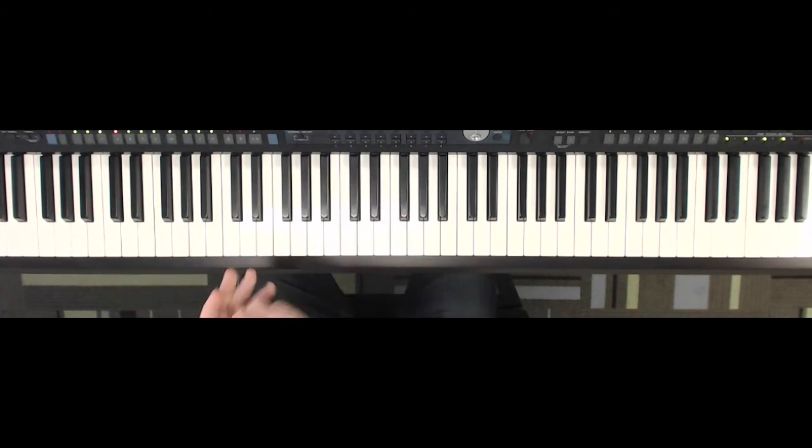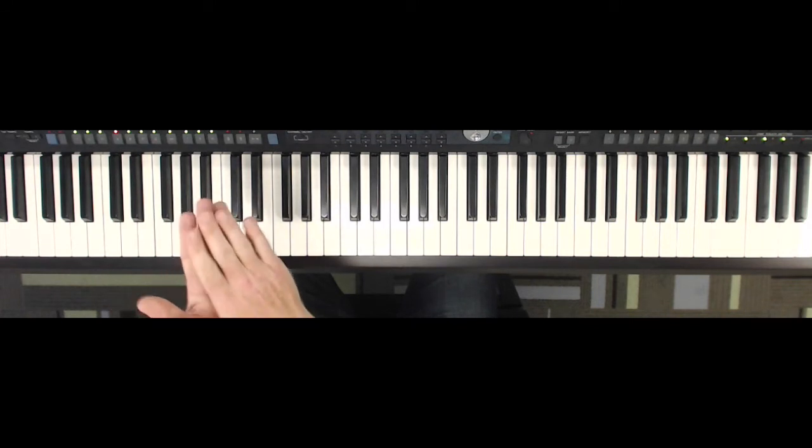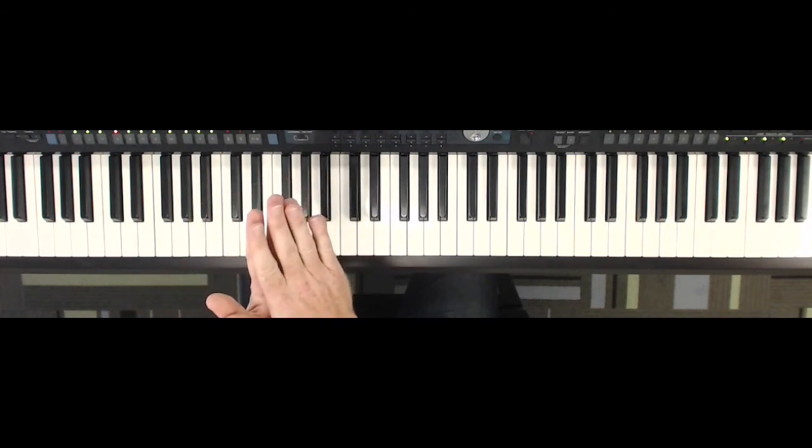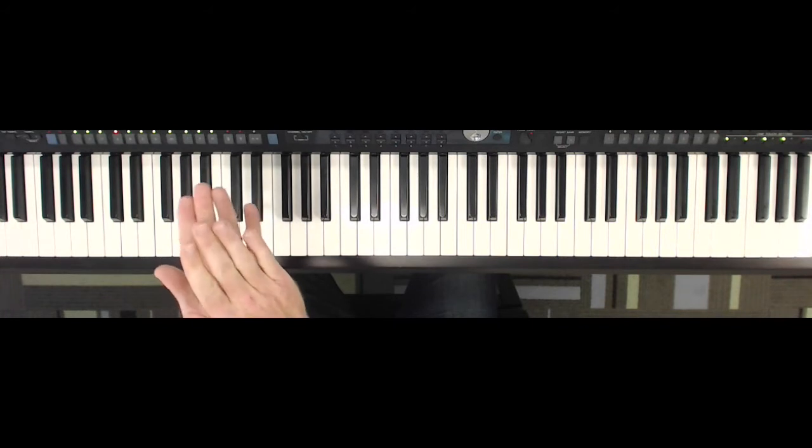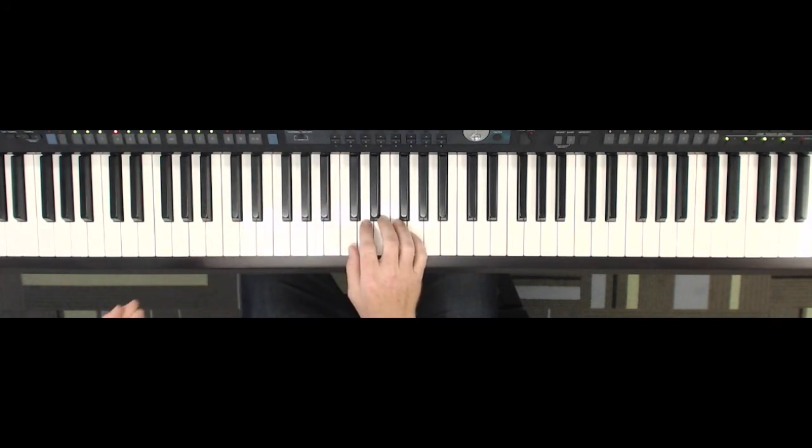The way you count swing eighths is like this. You play the first eighth note long and the second eighth note short. So instead of 1 and 2 and 3 and 4 and, you have 1 and 2 and 3 and 4 and, or long, short, long, short, long, short, long, short.